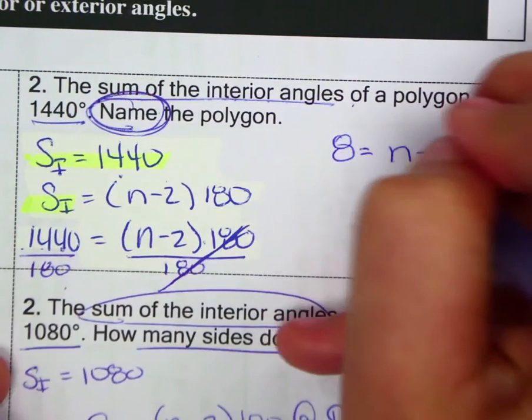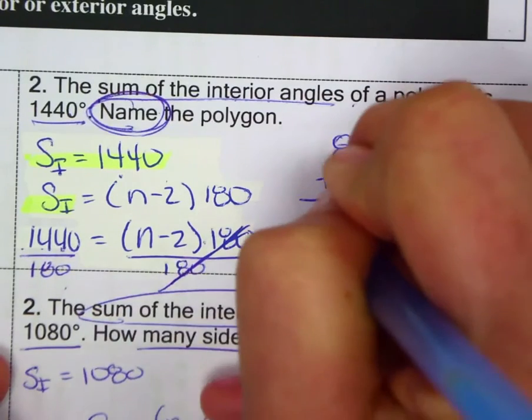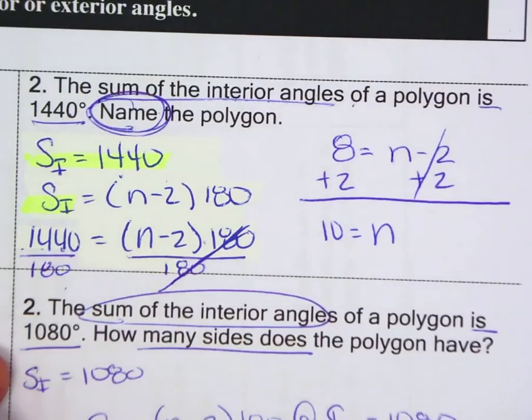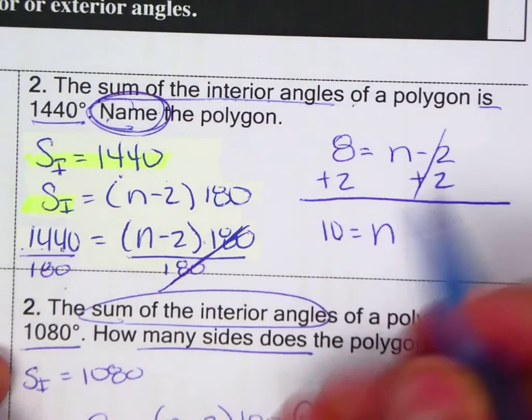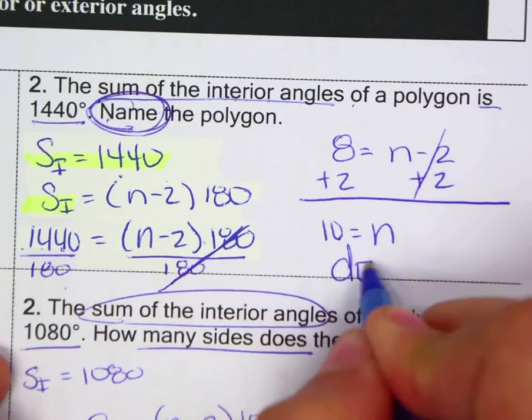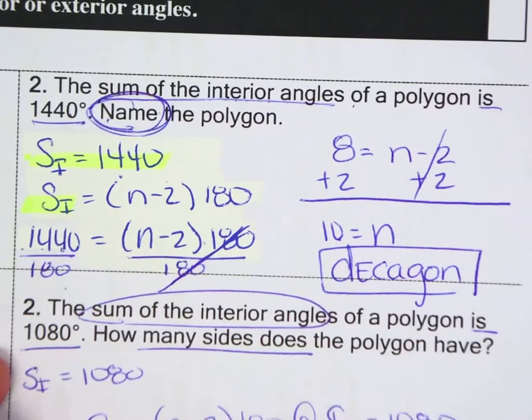Now, last step, add 2 to both sides. The most common mistake, people are going to forget to add 2. 10 equals n. It's asking us to name the polygon, so the number of sides is 10, and we classify that as a decagon. Okay, make sure you rewind, replay anything that you need a little bit more help doing.